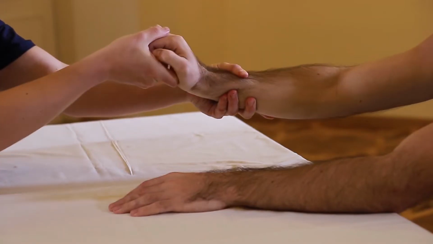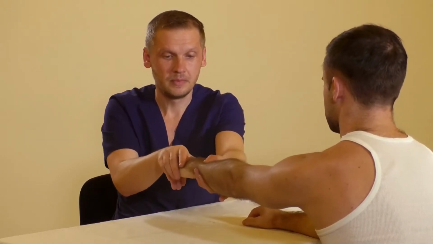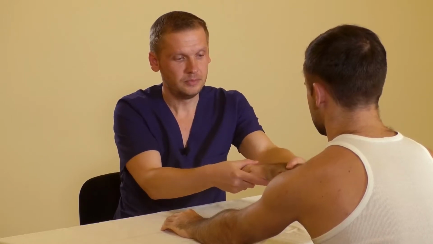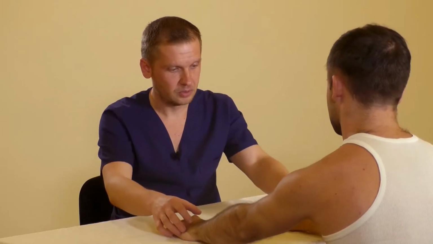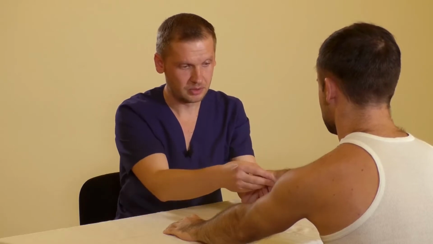Check for flexion and extension. Supination and pronation. Abduction and adduction. After, we ask the patient to make the same movements himself. After evaluating the movements of the radial wrist joint, determine the movements in the finger joints. We ask to bend and unbend the wrists.